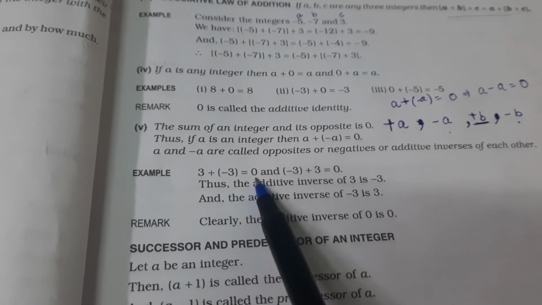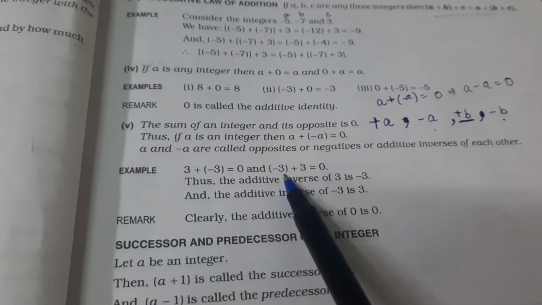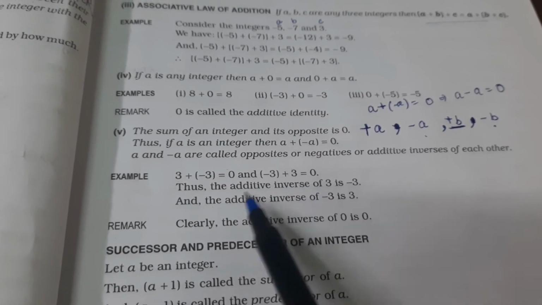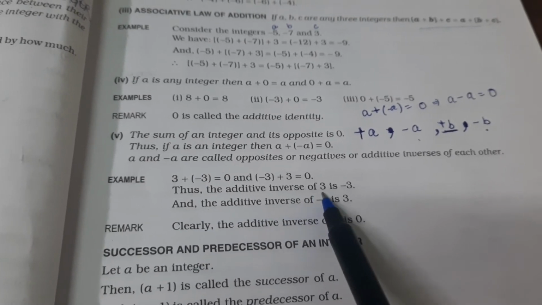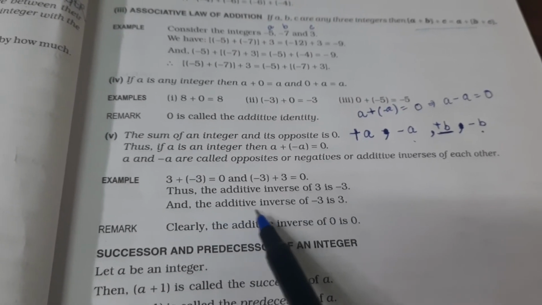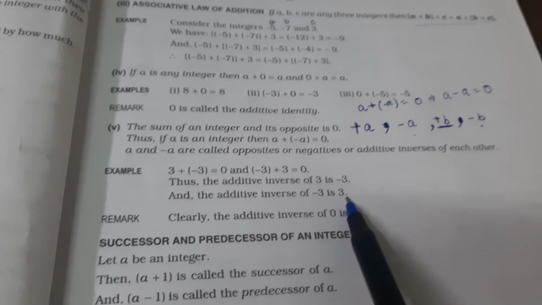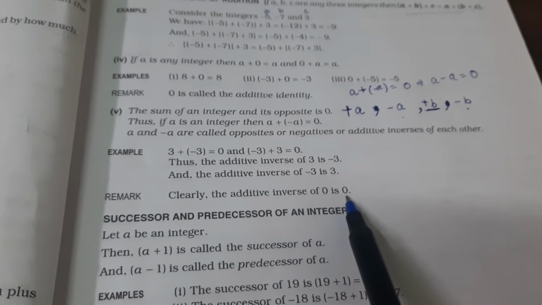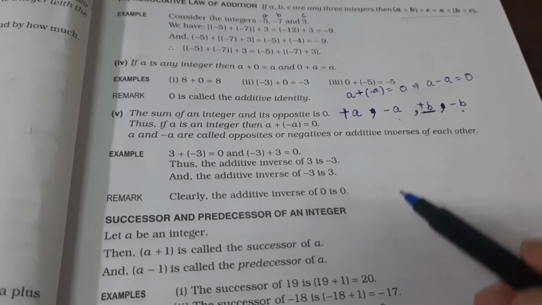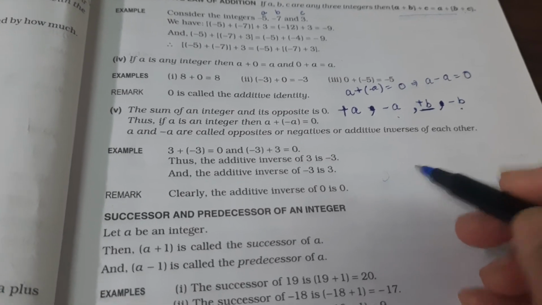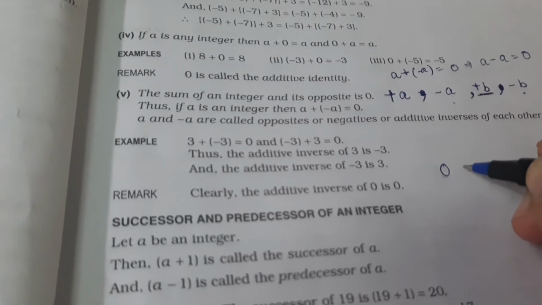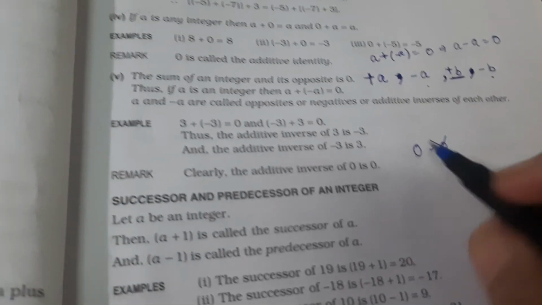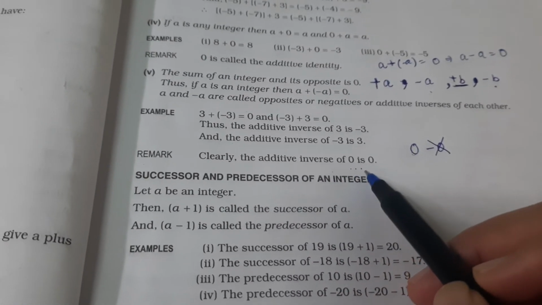The sum is 0, and when they have changed the positions, they have first written the negative integer, that is minus 3, plus 3 is equal to 0 again. Therefore, the additive inverse of 3 is what? Minus 3. And the additive inverse of minus 3 is what? 3. And one remark is given, that is clearly the additive inverse of 0 is 0. For 0 we never say the opposite is minus 0. For zero, this rule, 0 and minus 0, doesn't exist, right girls? So the additive inverse of 0 is 0.